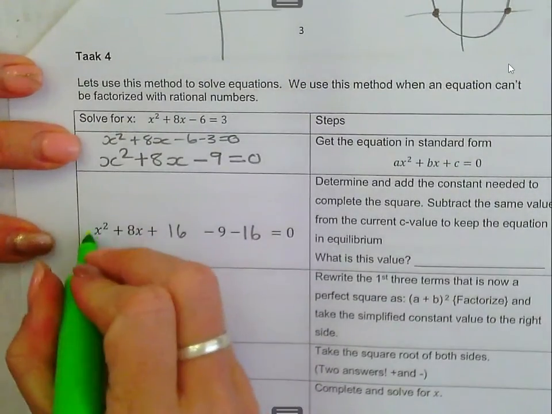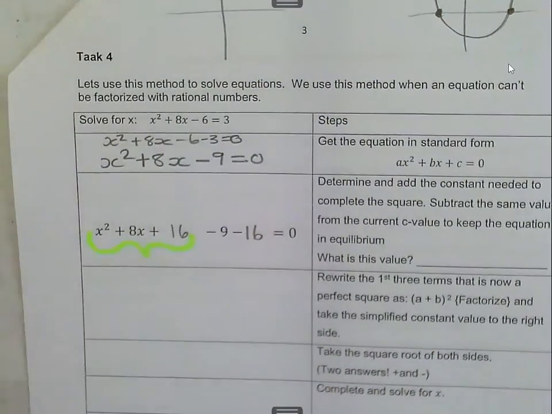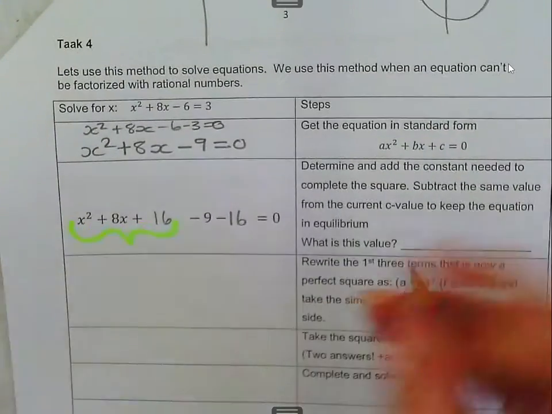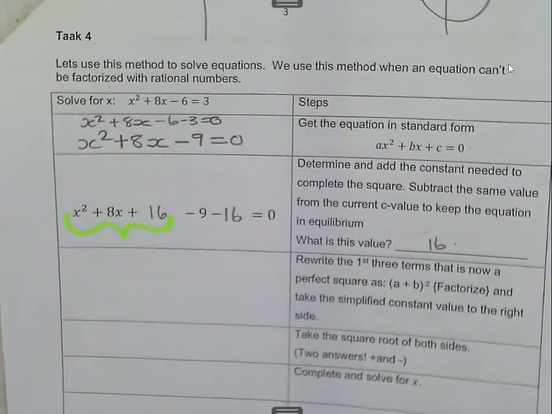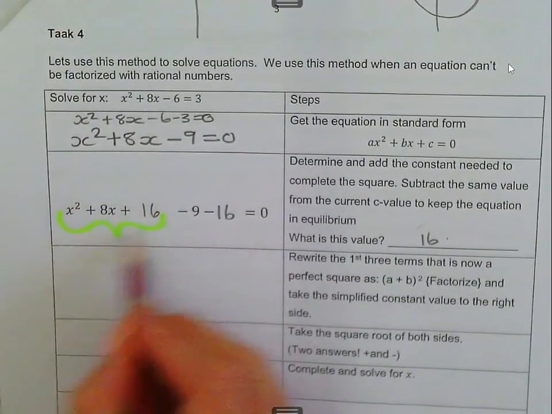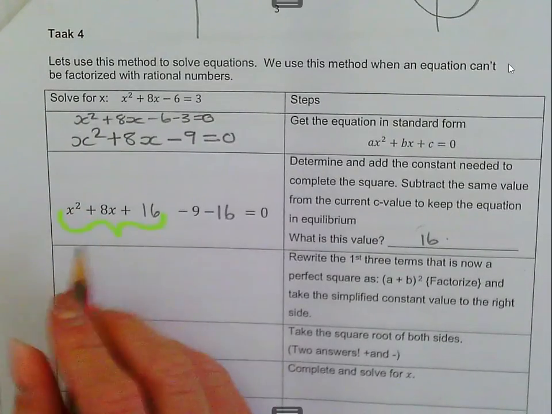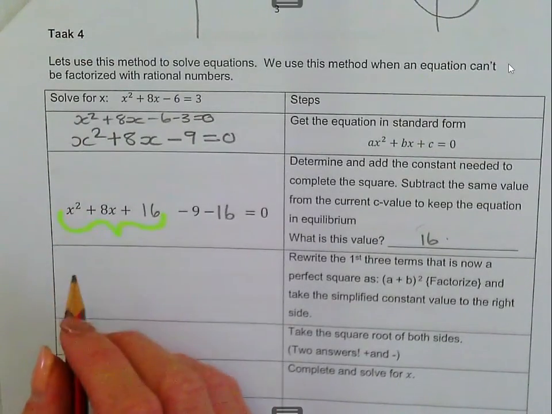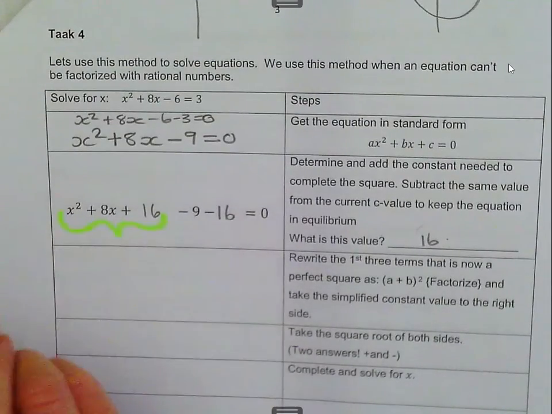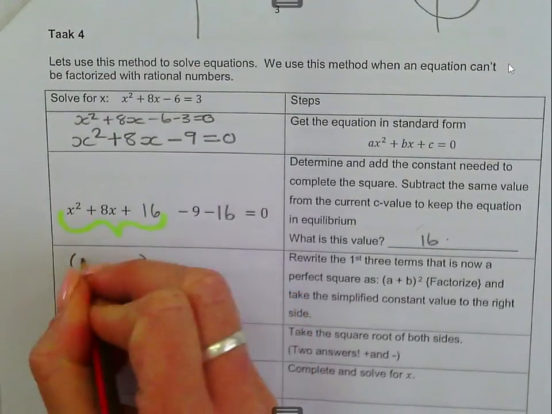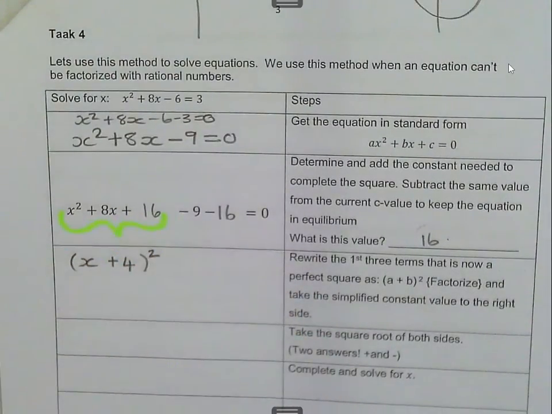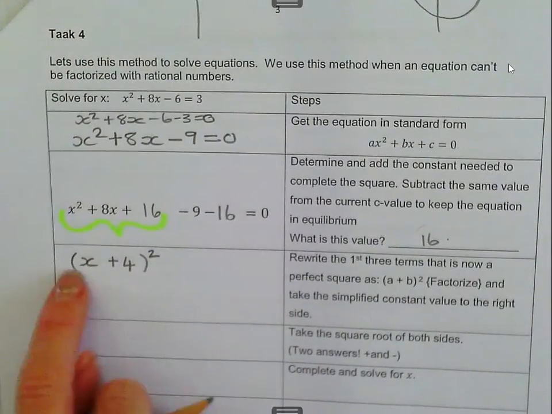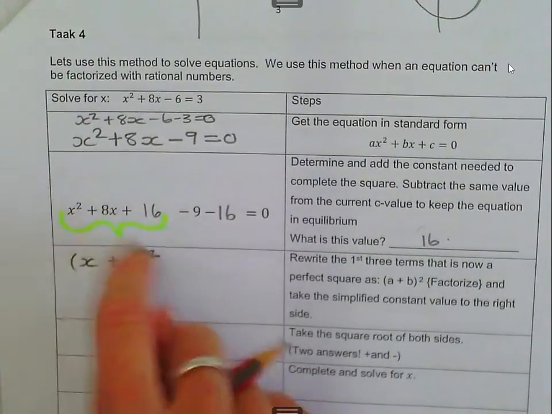Now these three terms are what it's all about. You can just write here, they're asking what is this value, it's 16, you know why? These three terms are now a perfect square. So therefore I can rewrite them as x plus 4 squared. x plus 4 squared is x squared plus 8x plus 16.